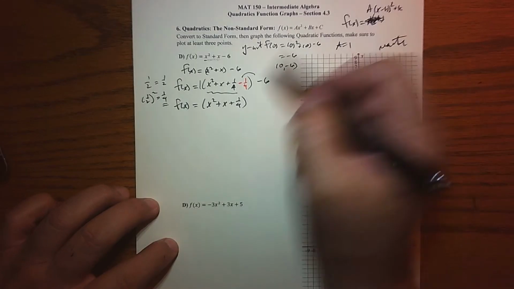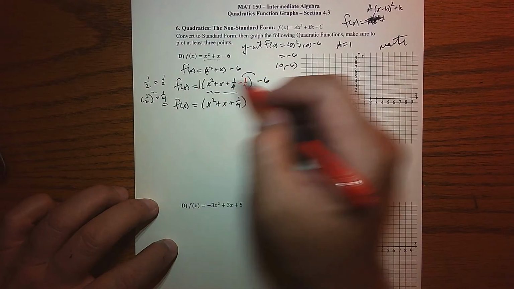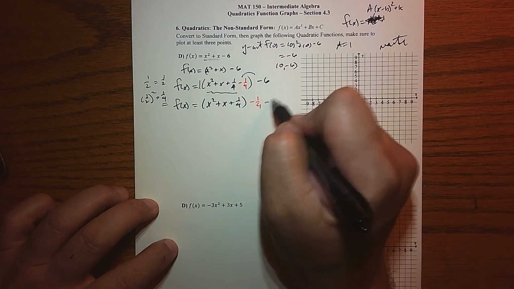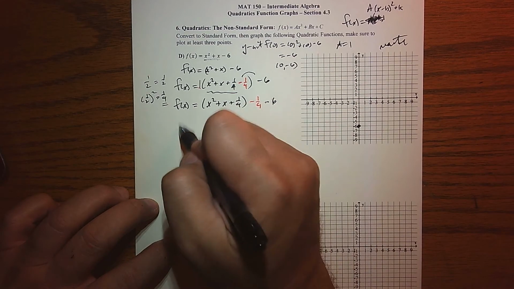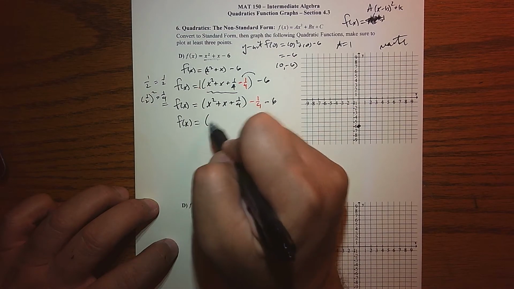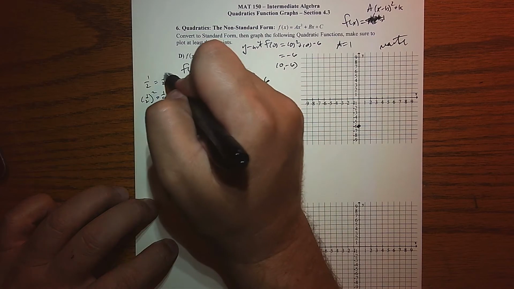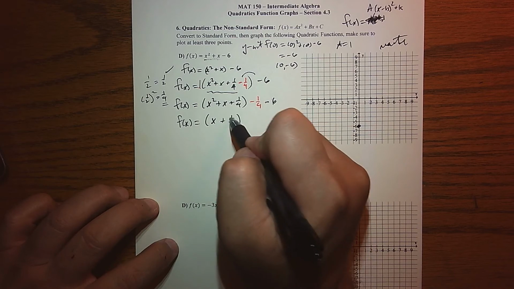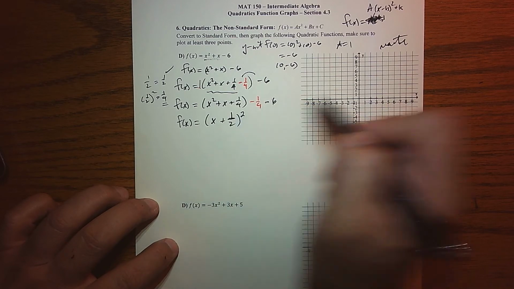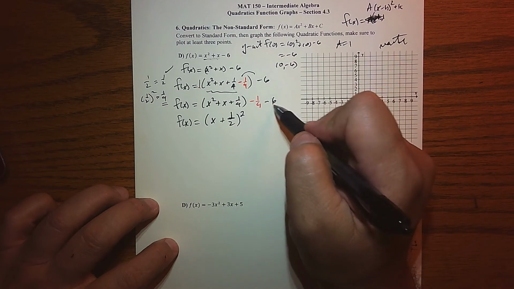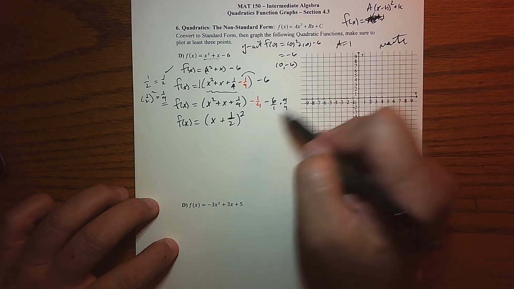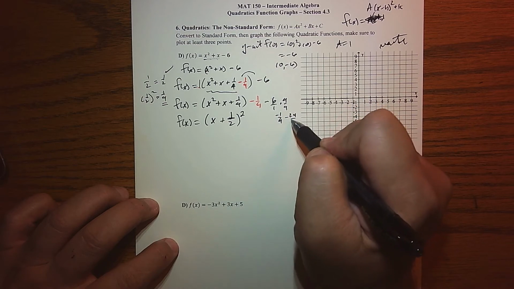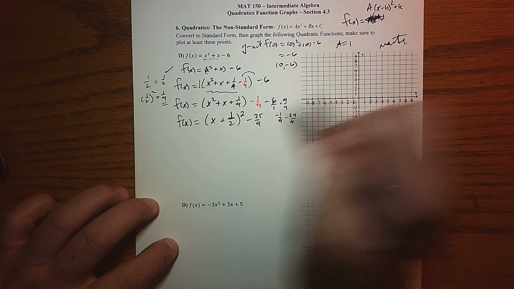Luckily, we're multiplying everything through by 1. So 1 times negative 1/4 is still negative 1/4. Okay? So inside of here, this becomes x and then plus 1/4. Whatever we halved it in becomes part of the factorization. So we have x plus 1/2 squared, and then outside here we have some work to do. This becomes negative 1/4 minus 24 over 4. This is minus 25 over 4.